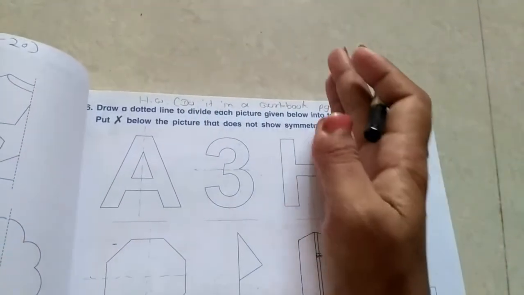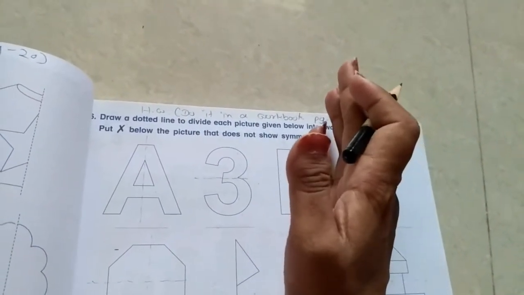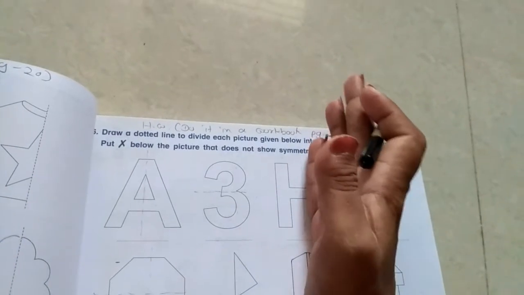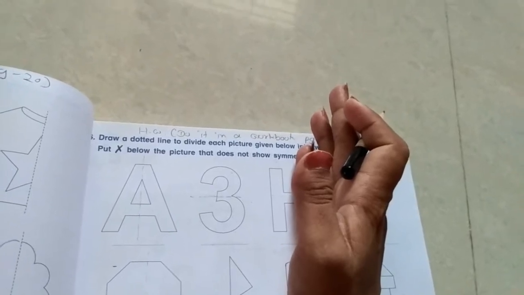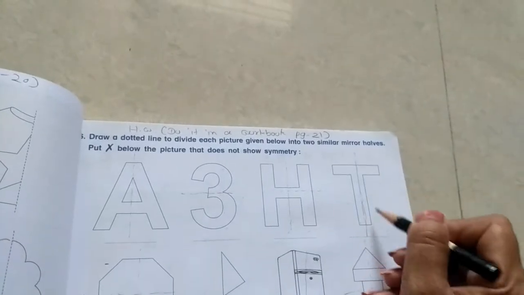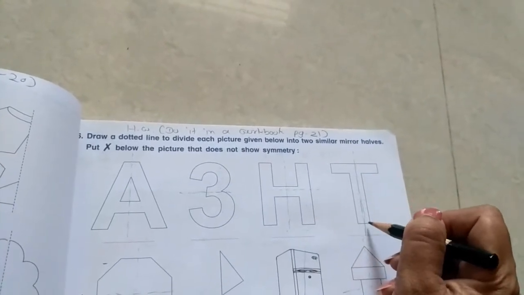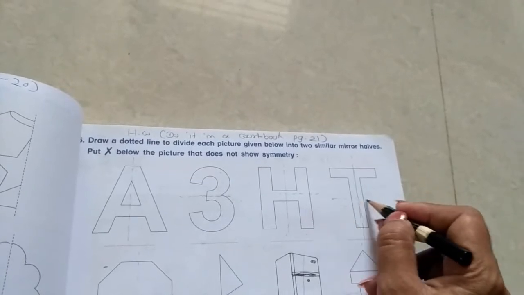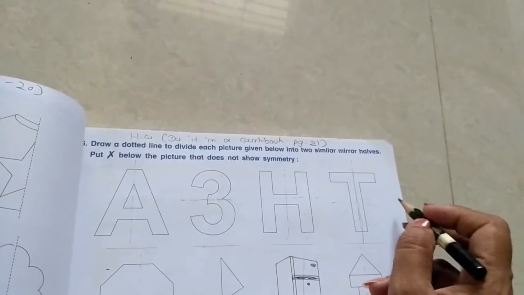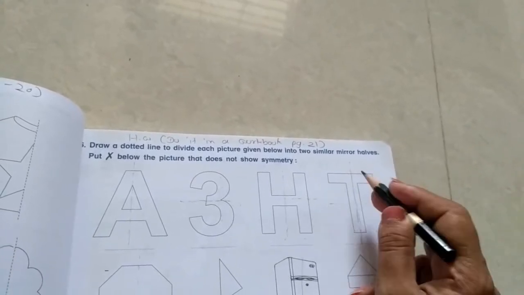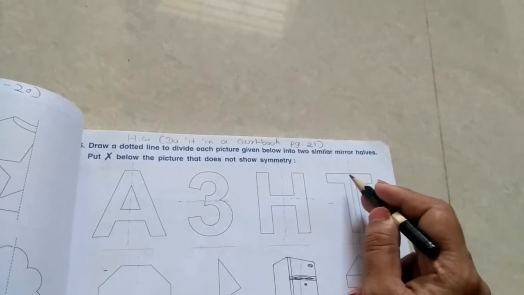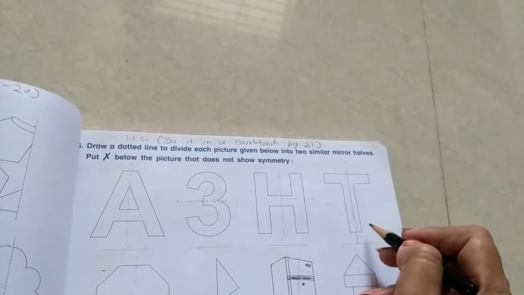You can also find out whether you are doing it correctly or not by using a mirror. Just put the mirror here and you will get an idea whether your dotted line is at the correct place or not. Fine. Same thing we did with the letter T, where we will draw the vertical dotted line. If I draw the horizontal, then it will not work out, as this part will not be reflected on the other side. So it has only one dotted line, which is vertical, which makes two mirror halves.